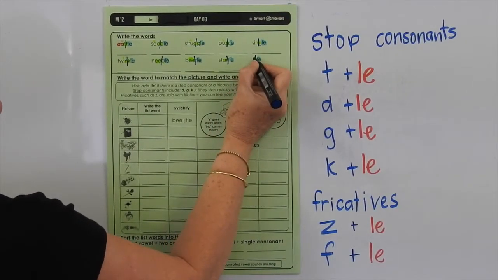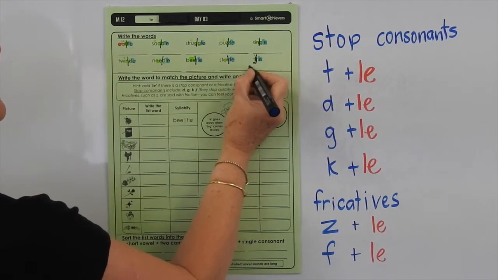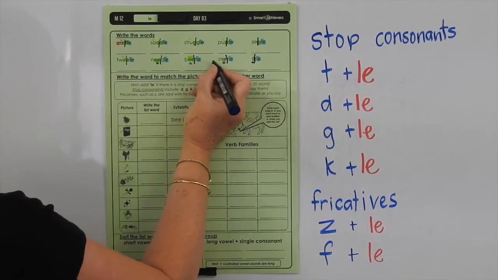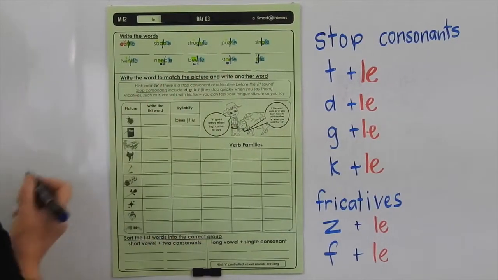So you can see where the I is making a long sound, we're leaving that open syllable, open syllable. They're open syllables because they end with a long vowel sound.